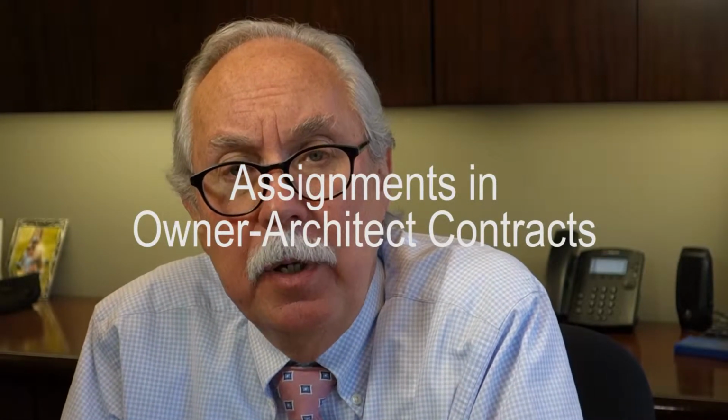All owner-architect agreements are personal service agreements between two parties. The parties can be two individuals, or between a business entity and an individual, or between two business entities, but nonetheless they're all personal service agreements. Each party is expecting to deal with the other party throughout the entire course of the project.